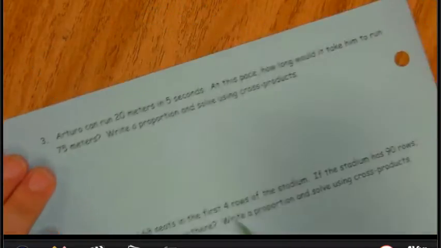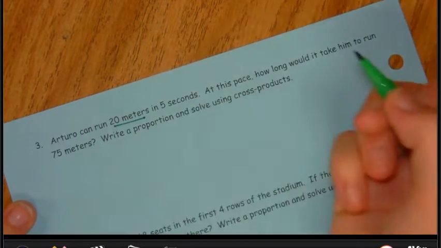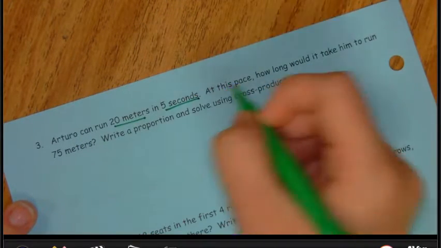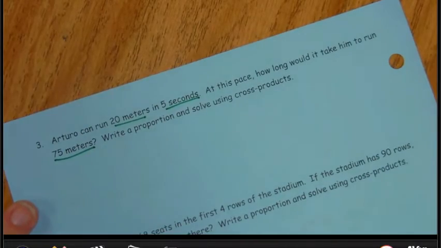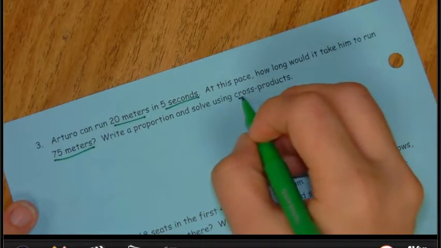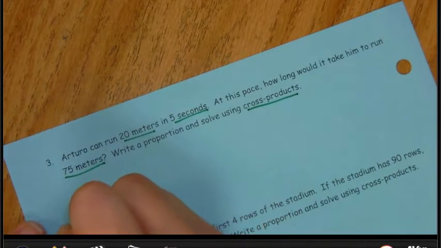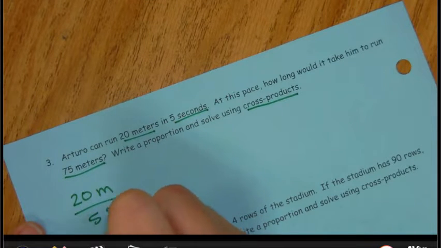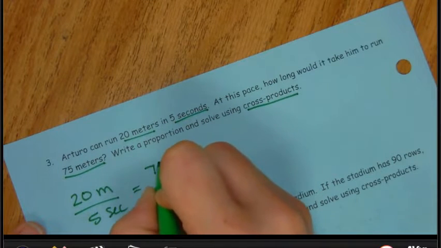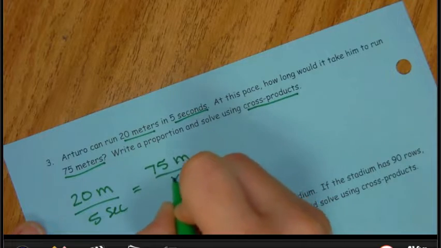All right, number 3. Arturo ran 20 meters in 5 seconds. At this pace, how long will it take him to run 75 meters? So we're going to set a proportion and use cross products. I'm going to have 20 meters over 5 seconds is equal to 75 meters over an unknown amount of seconds.